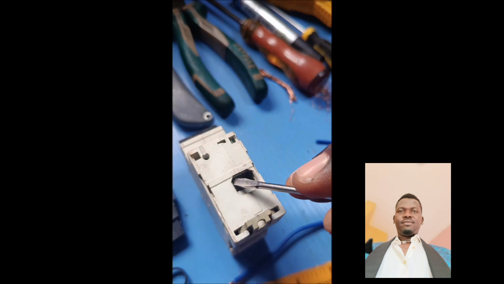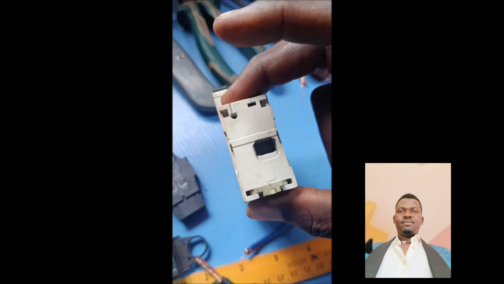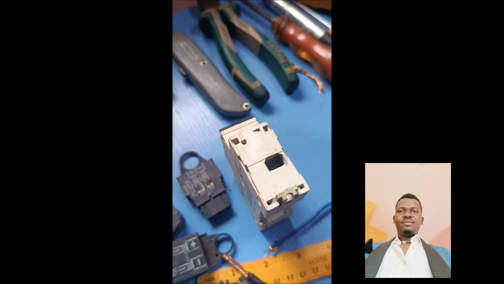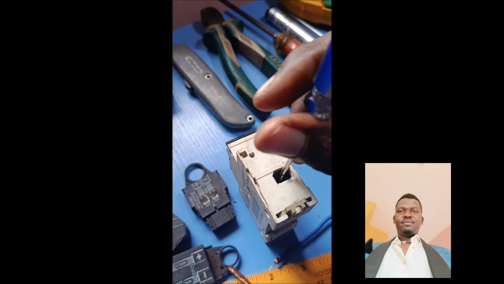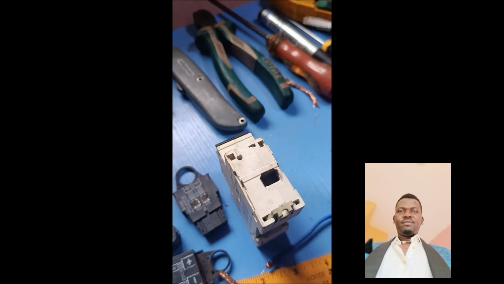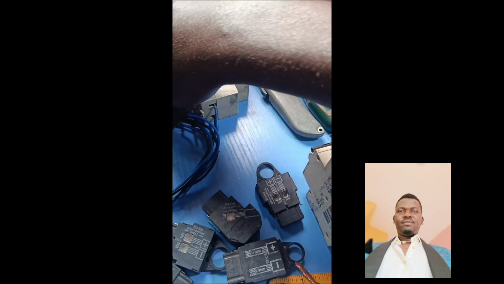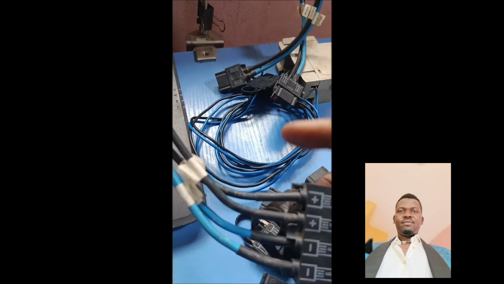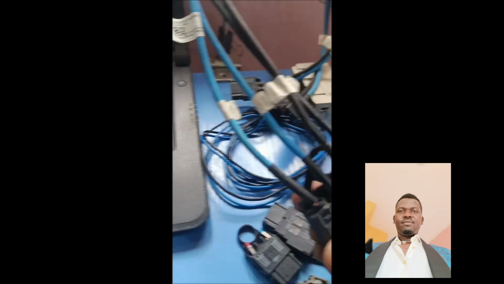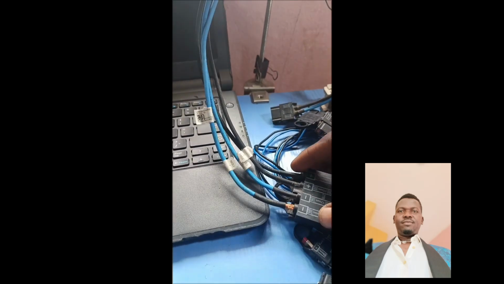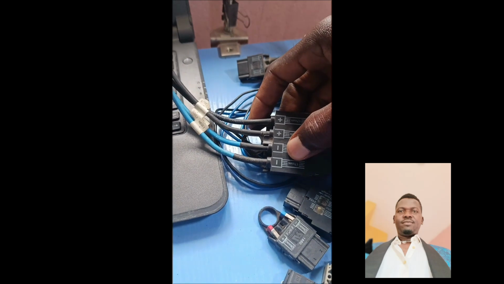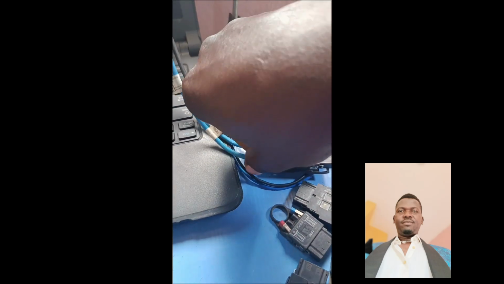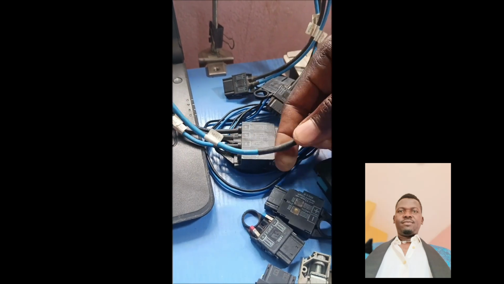Dip it in so that when you cut exactly this length, the wire will not come out, giving you a neat installation. Then tie very well. The insulator will not touch the metal inside here, so burning of the connector or cable at this point will not happen.